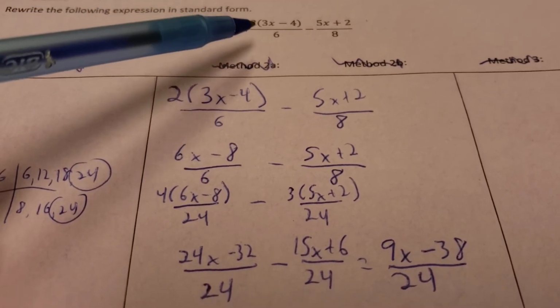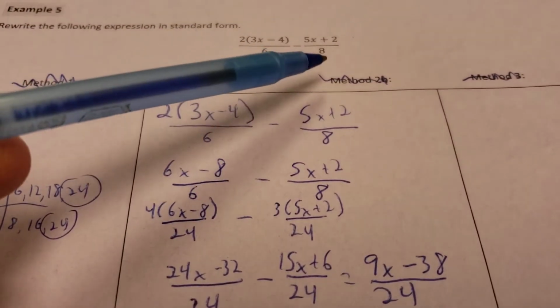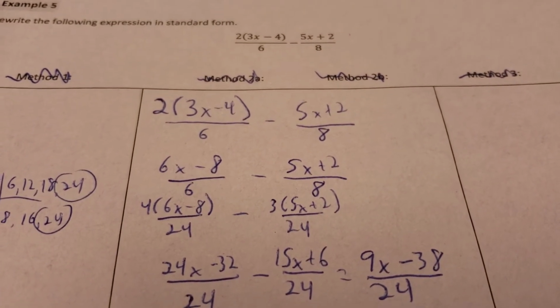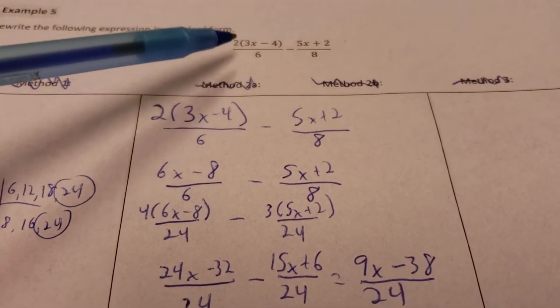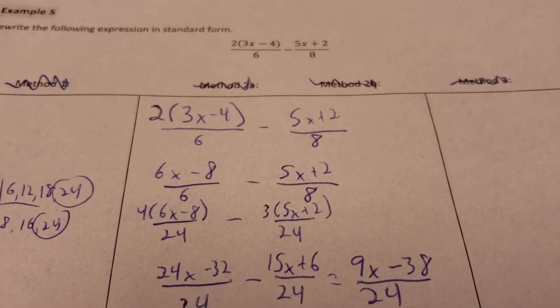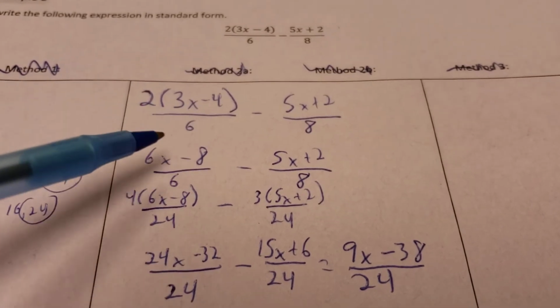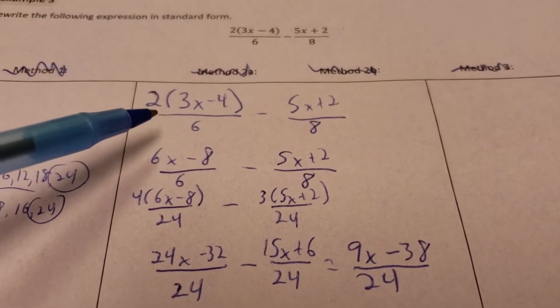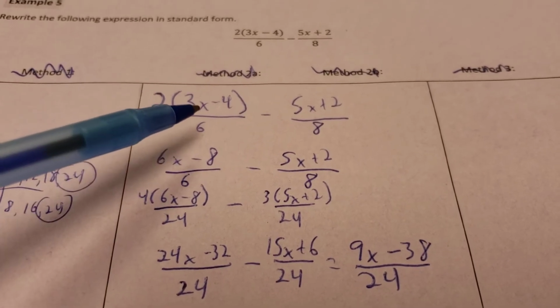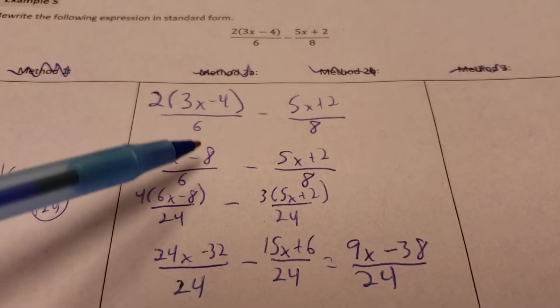As we get ready for this, notice how the two situations have different denominators. Until I get the same denominators, not a whole lot I can do. I can actually distribute here a little bit if I need to, but other than that, there's not much I can do. So why don't we distribute that first? As I look at the problem, I got 2 times the 3x minus 4. Well, 2 times 3x gives me 6x. 2 times the negative 4 gives me negative 8.